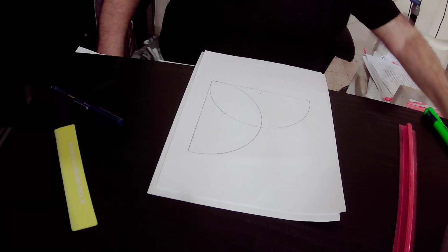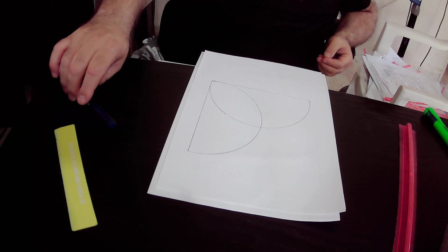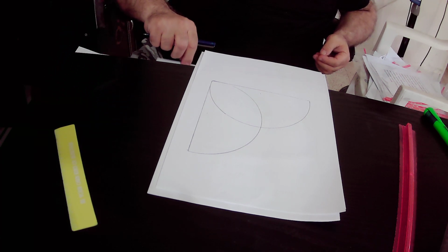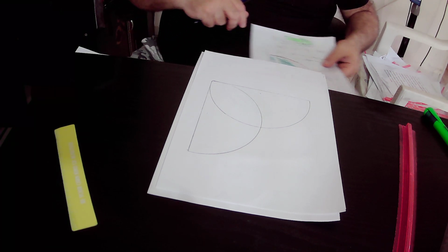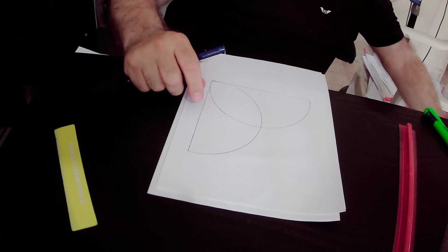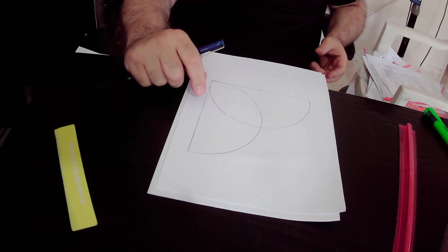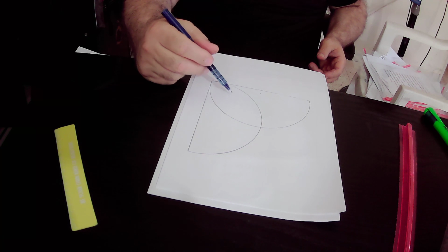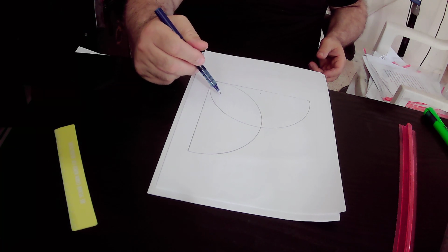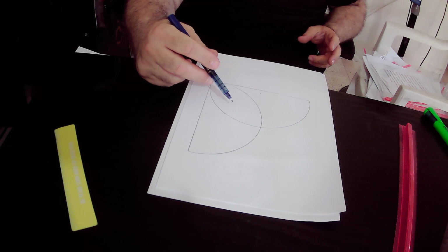Okay, so we'll start with the first method, and here we have two semicircles that intersect with each other, and they create this lens. The lens is the common area that was created by the intersection of those two semicircles.